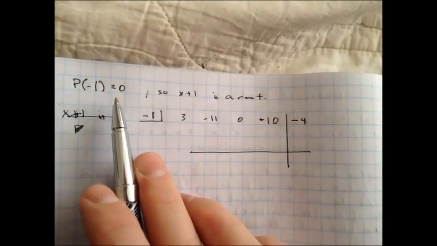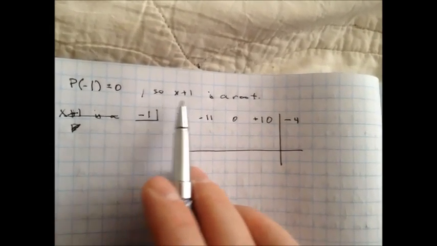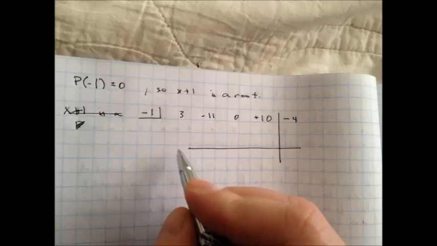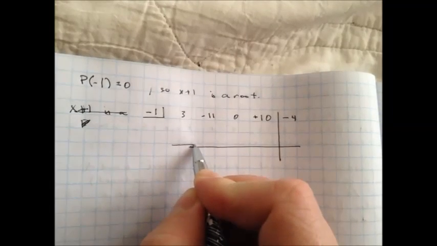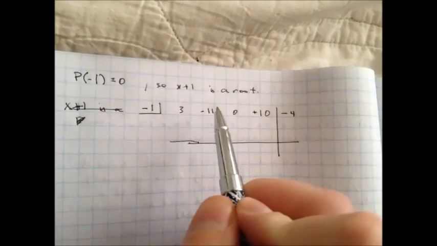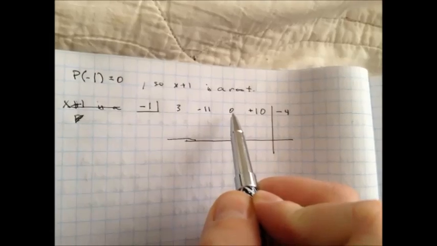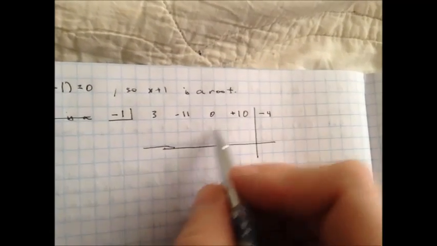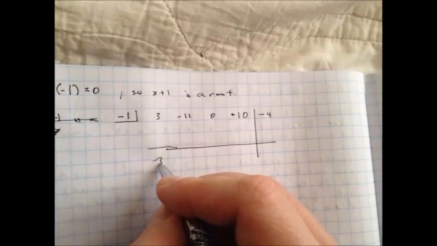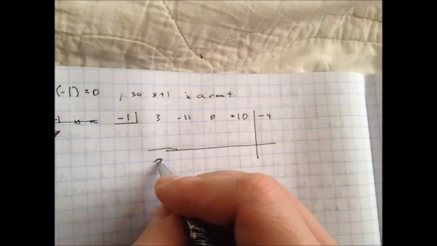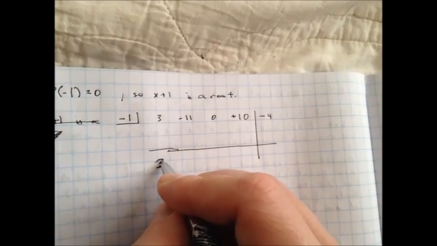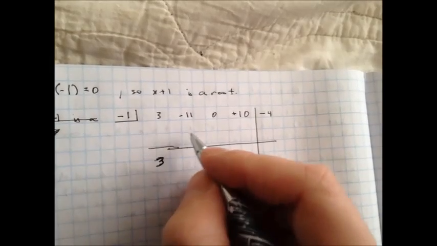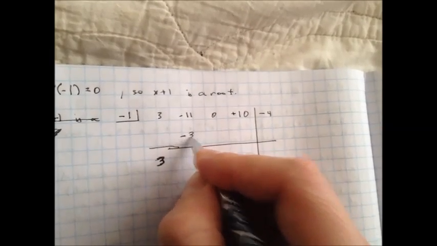Alright, so we knew that p of negative 1 equaled 0 from our calculator. So x plus 1 is a factor. So I went ahead and drew out the synthetic division. We have 3, negative 11, we have a 0 because we had no x squared term, positive 10, and negative 4. So I bring down the 3. That's a positive 3. So negative 1 times 3 is negative 3.